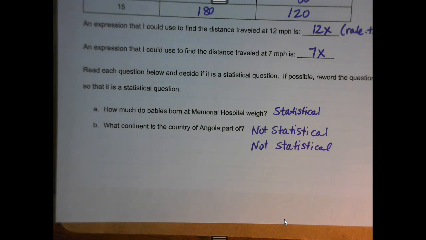All right, moving one day closer to our summative, so make sure you keep working hard on these assignments.